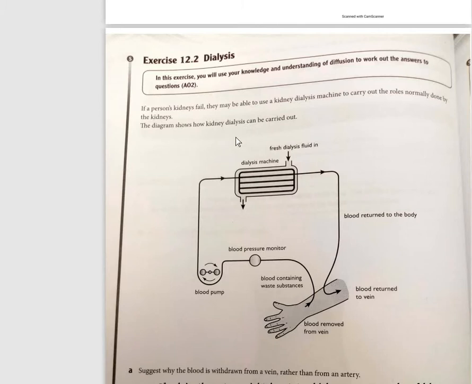So this is, I should say, confusing, but it's not really confusing, you just need to understand what substances go in and what substances go out. This is the main thing for you to remember in the dialysis machine. As you can see, fresh dialysis fluid is being put in, and this is the arrow going out, and this is where the blood is removed from the vein.